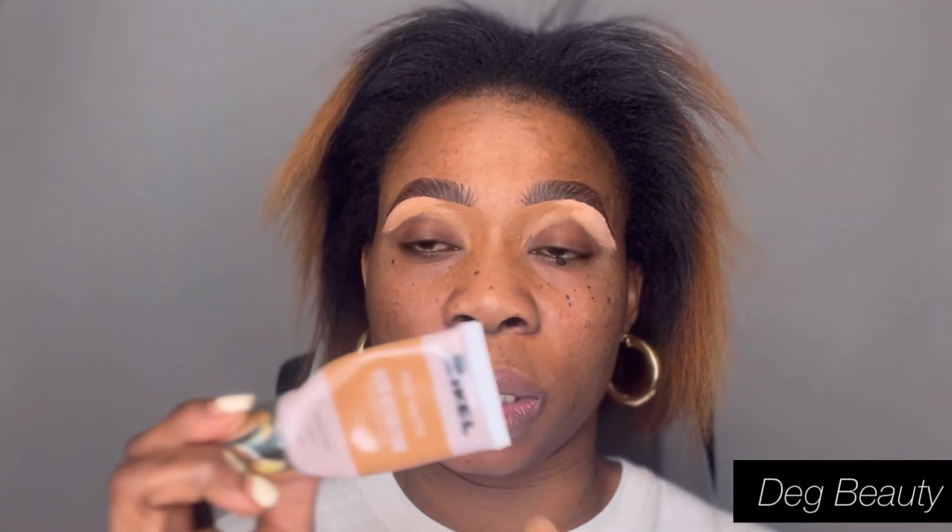This is foundation, the color of my shade. I always use foundation to clean the upper side. Don't use concealer for the upper side. It's better you use foundation so that you can spread it to your face.